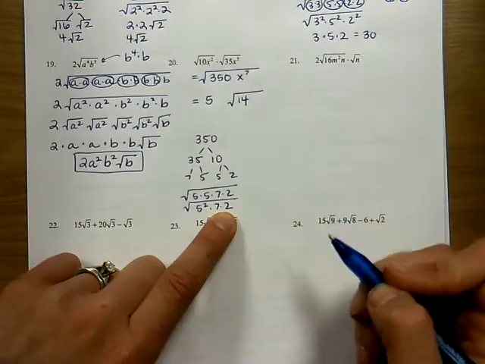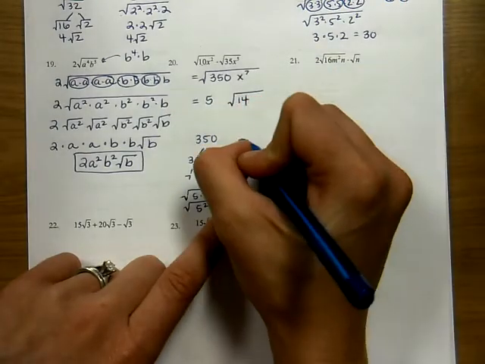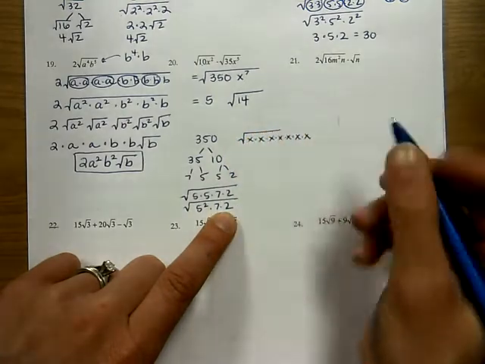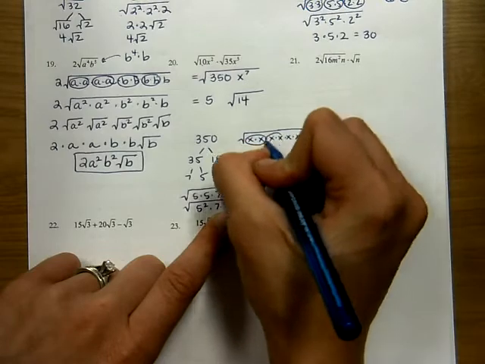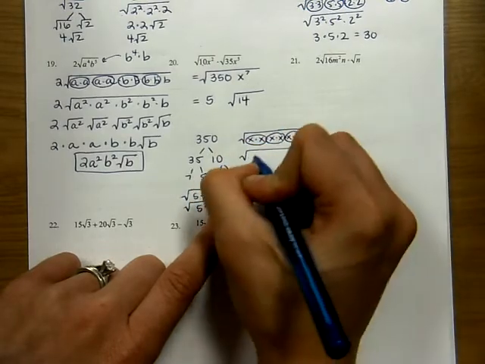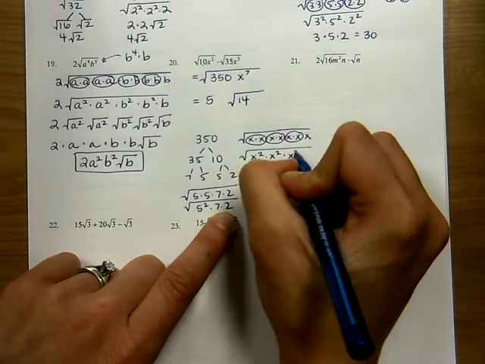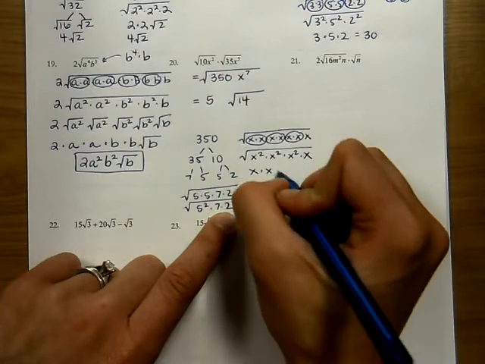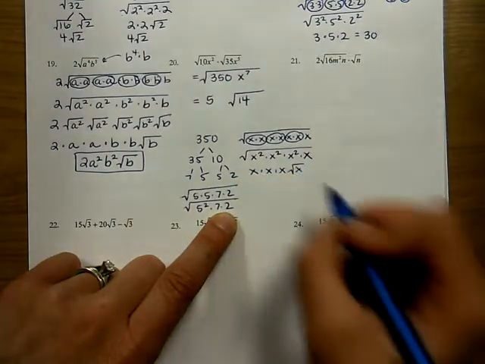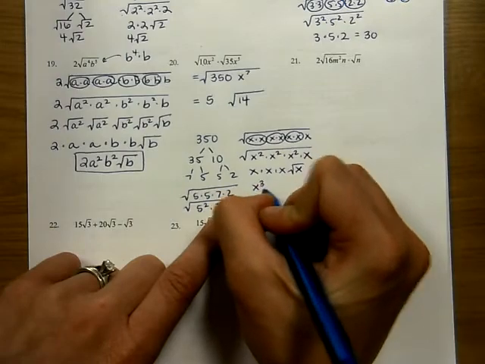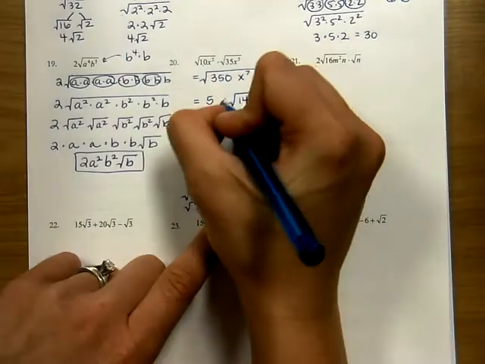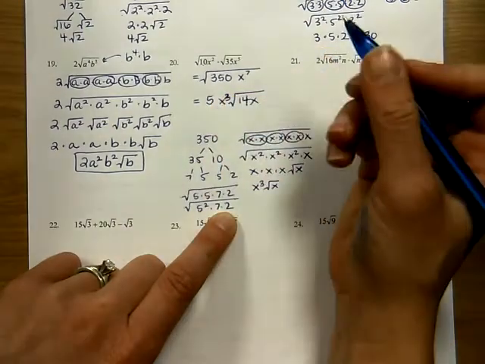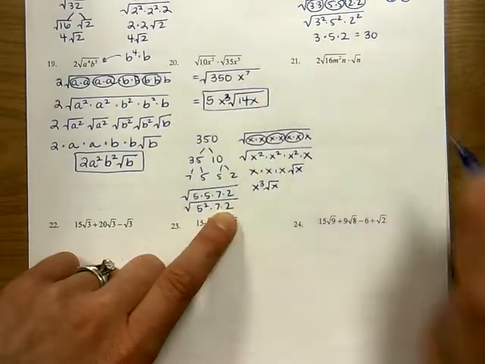Now let's think about the x to the 7th. The square root of x to the 7th would be 1, 2, 3, 4, 5, 6, 7 x's. And if I group them into perfect squares, that would be the square root of x squared times x squared times x squared times x. Square root of x squared is x, three times, and then this square root of x just stays like that because it's not a perfect square. Or this is x to the 3rd times the square root of x. So the x to the 3rd is outside of the square root. Not second, x to the 3rd. And then the x is underneath with the 14. And here's my final answer.